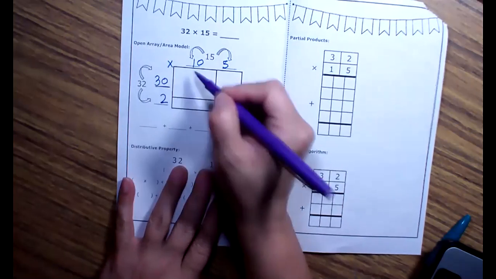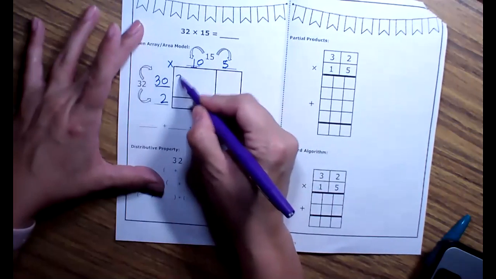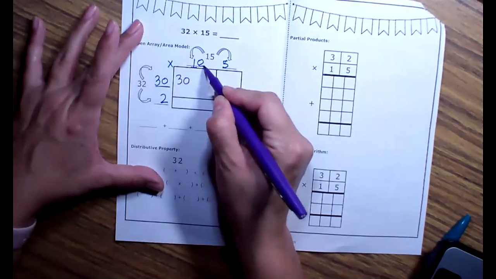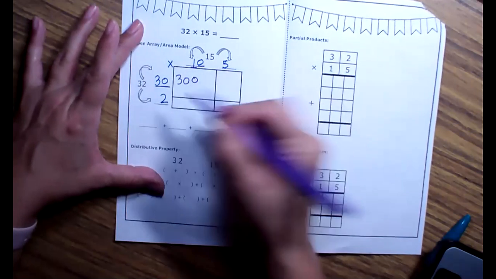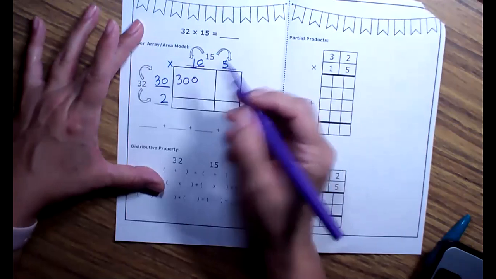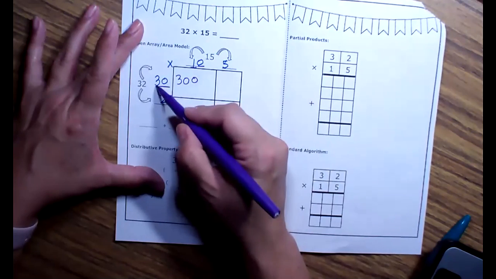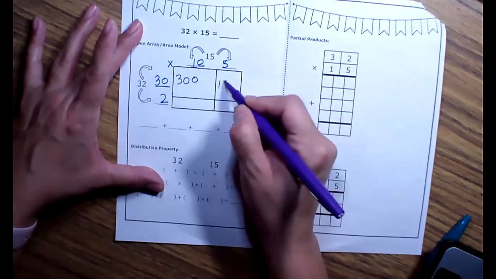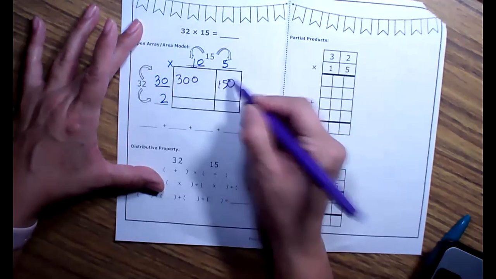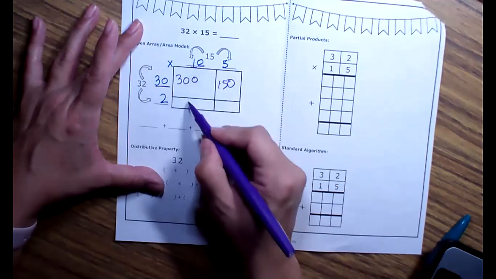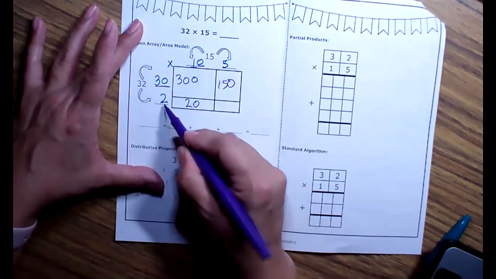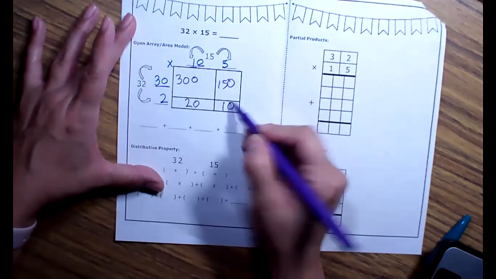What is 30 times 10? You're right, it's 300. And how many trailing zeros? 2. What about, excuse me, 3 times 5? That's 15 and 1 trailing 0. 2 times 10 is 20. 2 times 5 is 10.